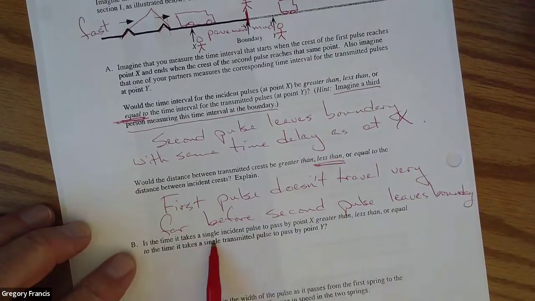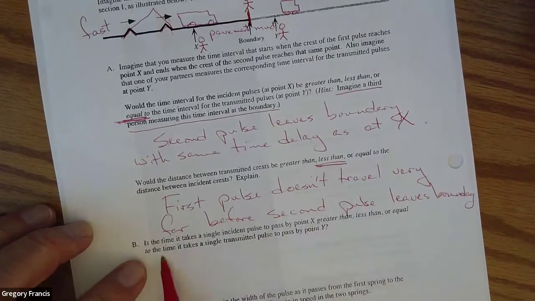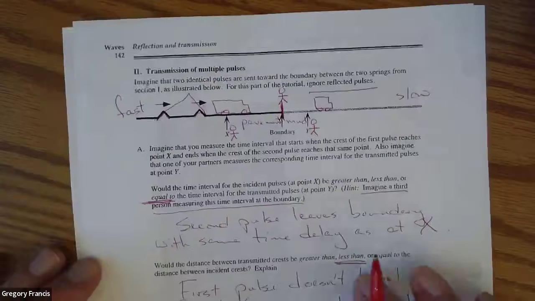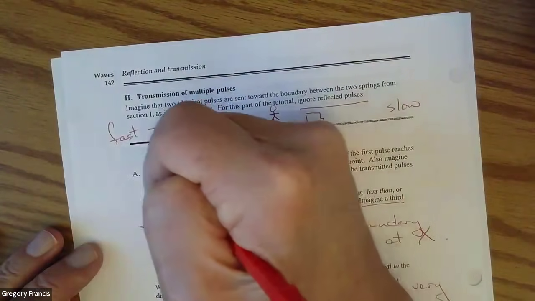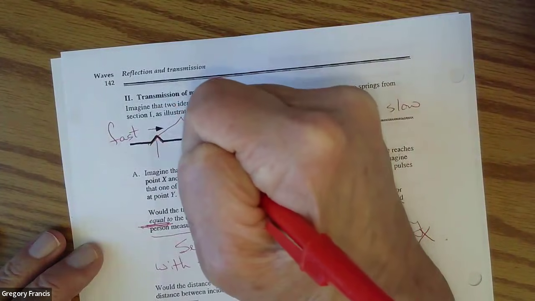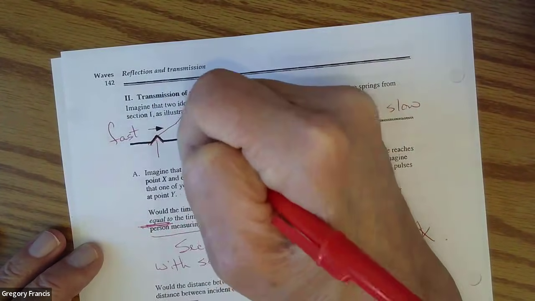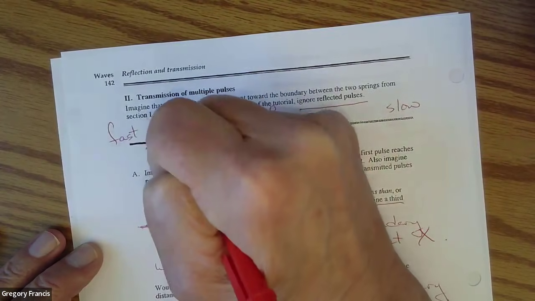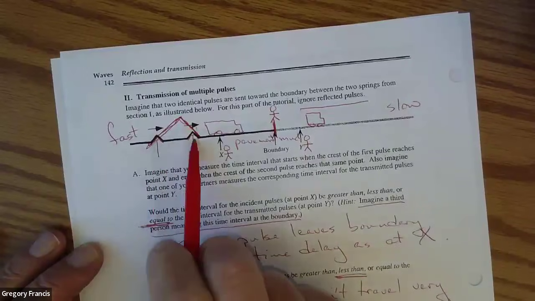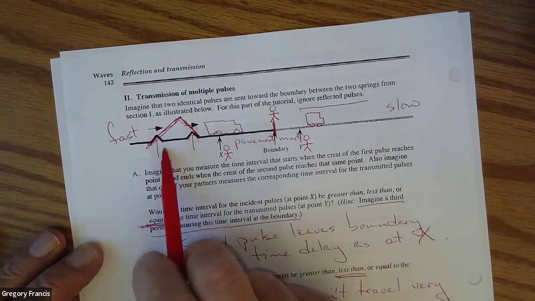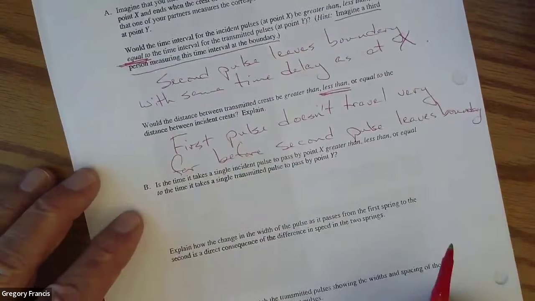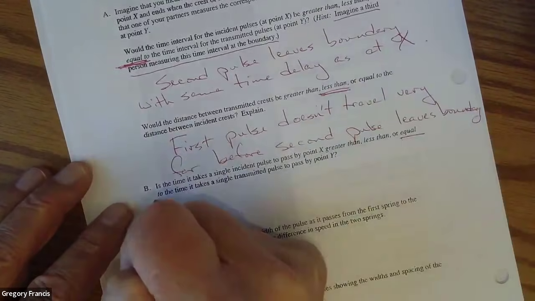Is the time it takes a single incident pulse to pass point X greater than, less than, or equal to the time it takes a single transmitted pulse to pass by point Y? Well, here's where we think of this pulse one and pulse two as the leading edge and the trailing edge of a single pulse. There's my single pulse right there. And if the timing for these is the same at Y as it is at X, the time for a single pulse to pass would be the same. So this would be equal to.